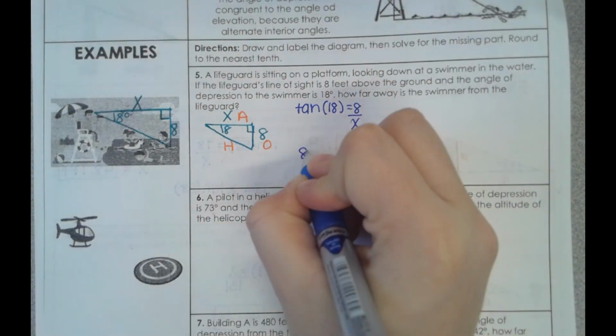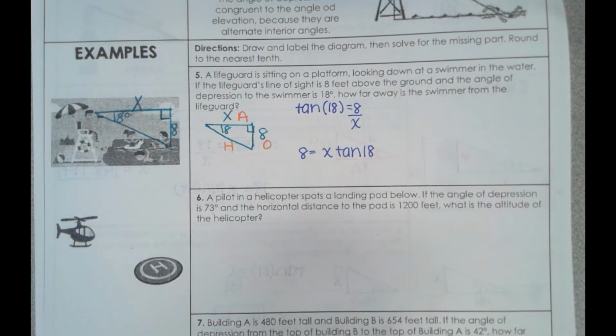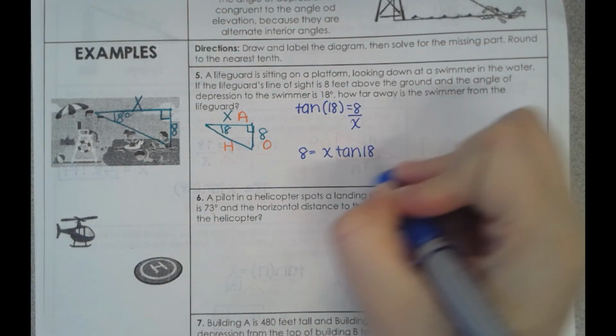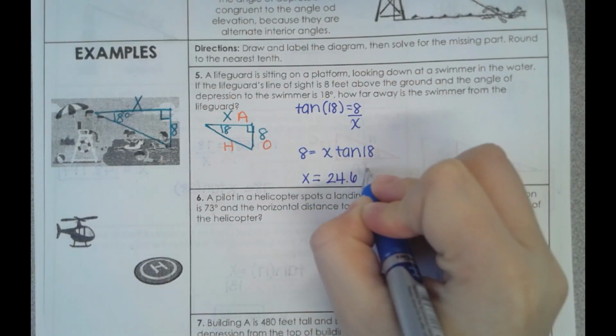So we get 8 equals x tangent of 18. To get x by itself, we have to divide. So x equals 24.6 feet.